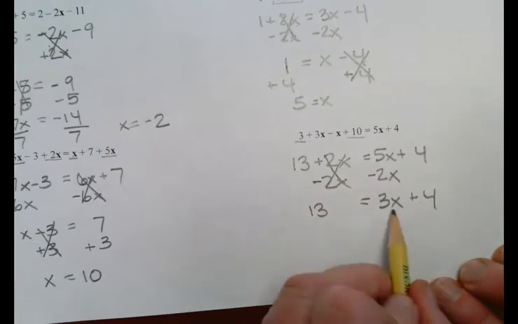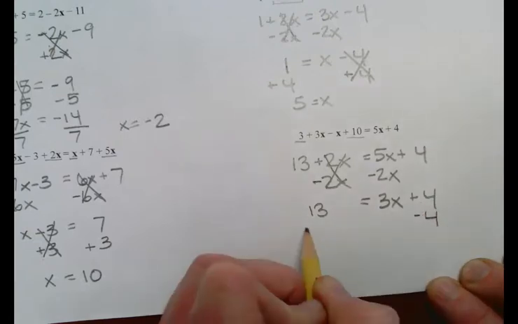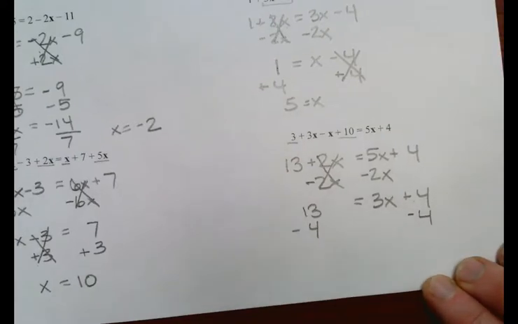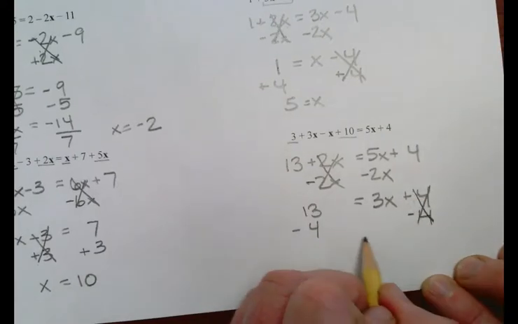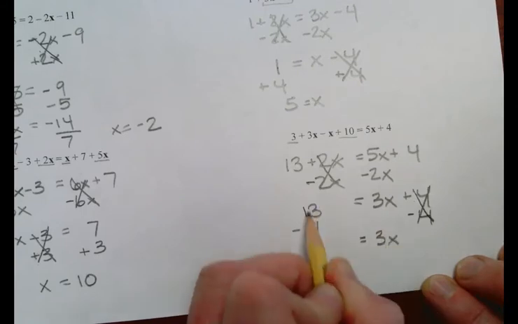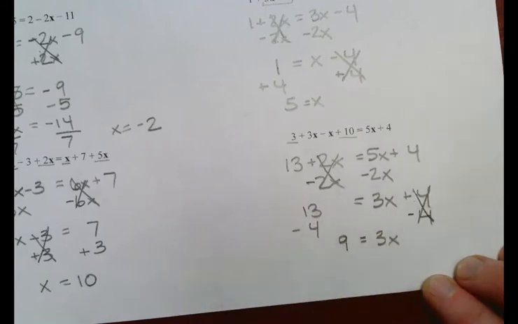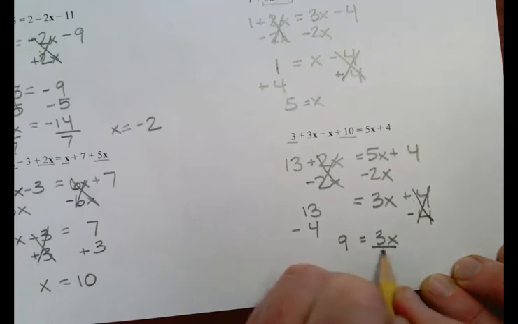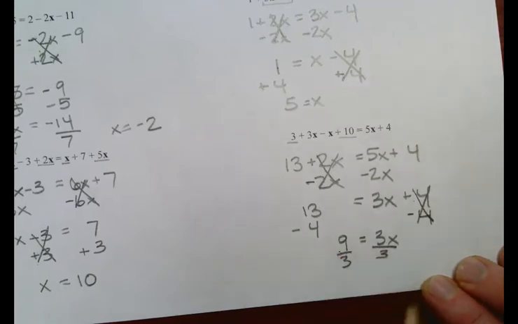Now I need to get x by itself, so create that zero pair, negative 4. 13 minus 4 is 9. Split this up into 3 equal groups, and we get x equals 3.